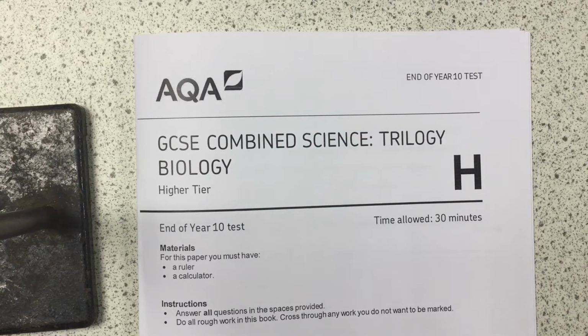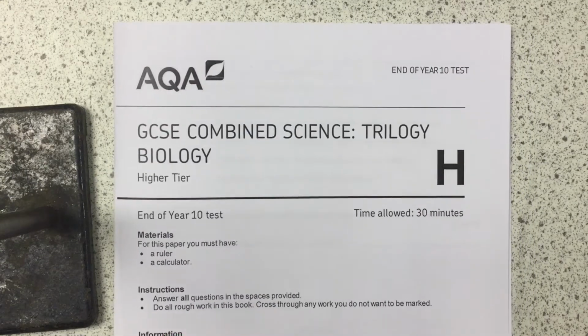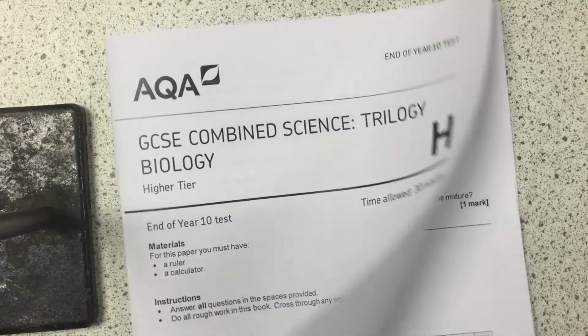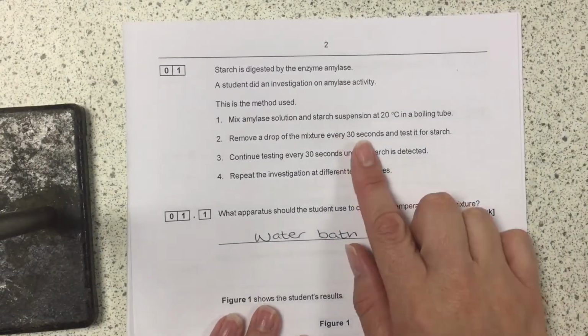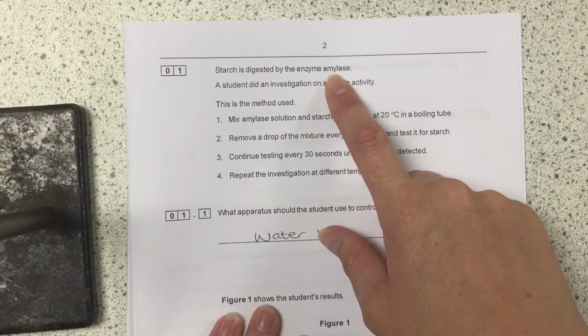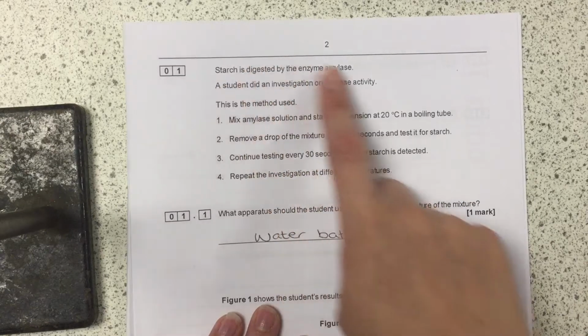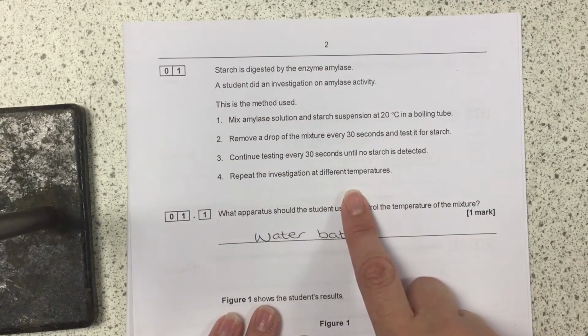Okay, Year 10, so I'm just going to take you through the questions for your trilogy paper mock that you sat, and we're going to start with question number 1. It describes an experiment where they use the enzyme amylase to digest starch, and it gives you all the information for the experiment here.